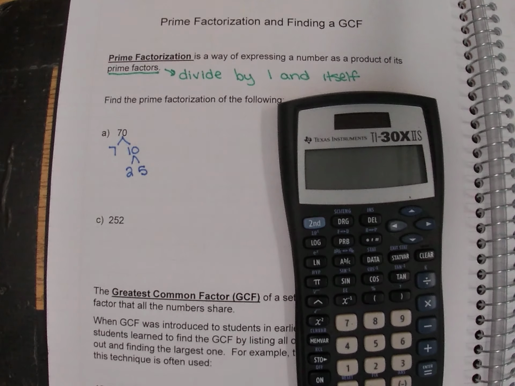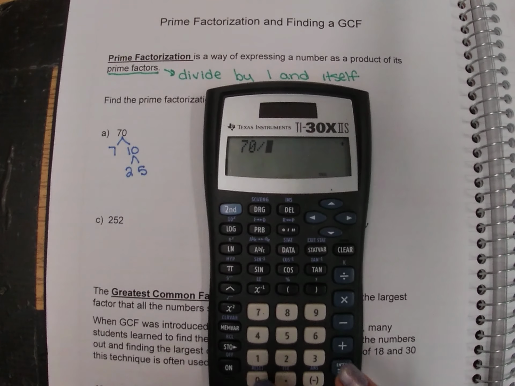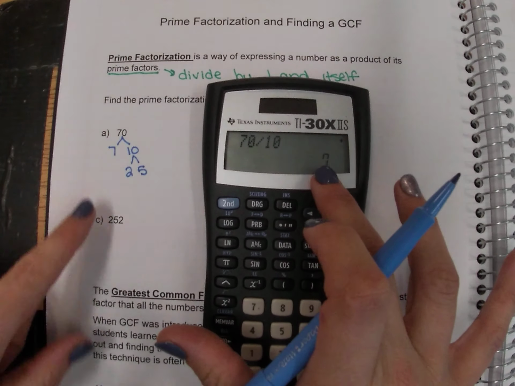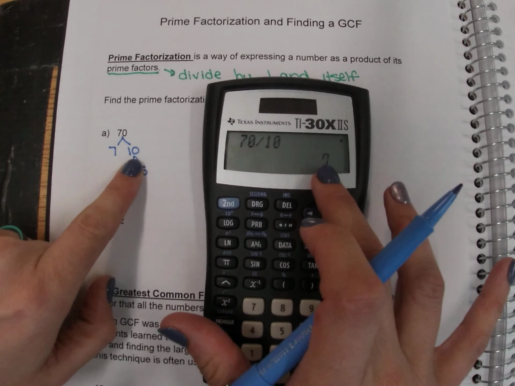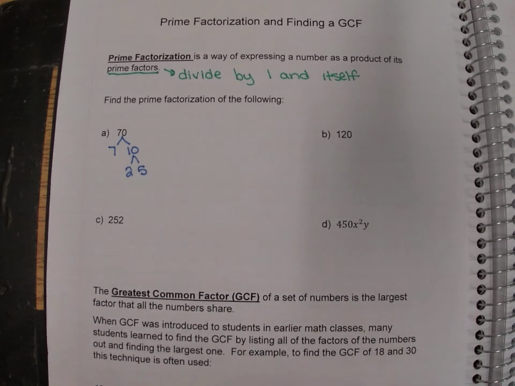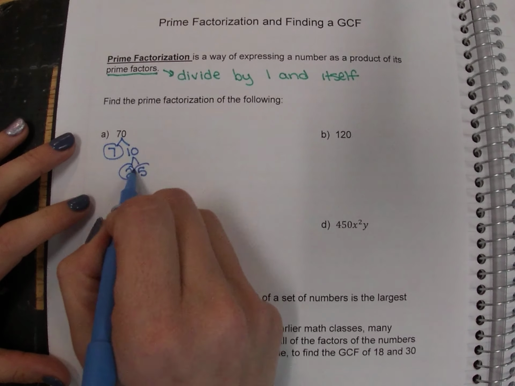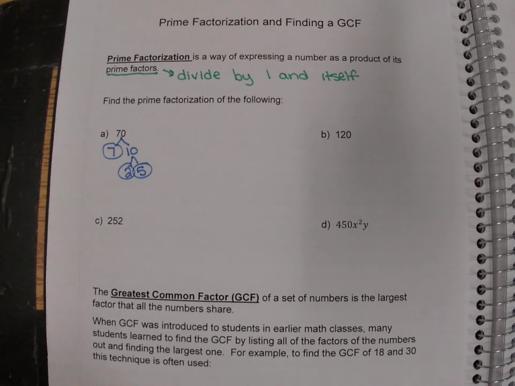Now, if you say you're not very good with that, you could use your calculator and say, okay, 70, I know that's divisible by 10, and so you divide it by 10, so there's our 7 and 10. And then do the same thing with 10 and work your way down. Once we make our entire list, we are going to circle anything that does not have an extra branch coming off of it.